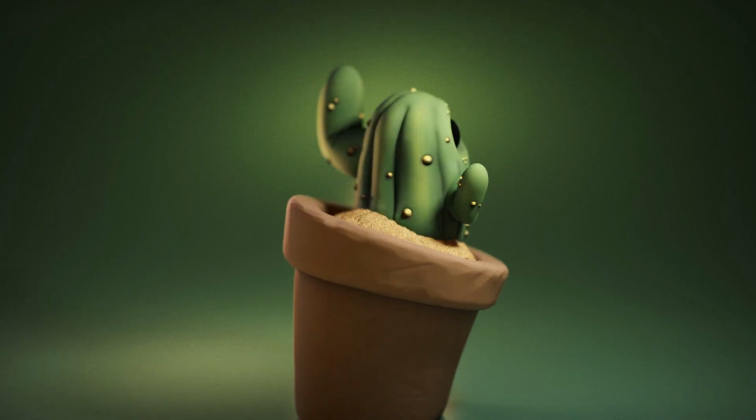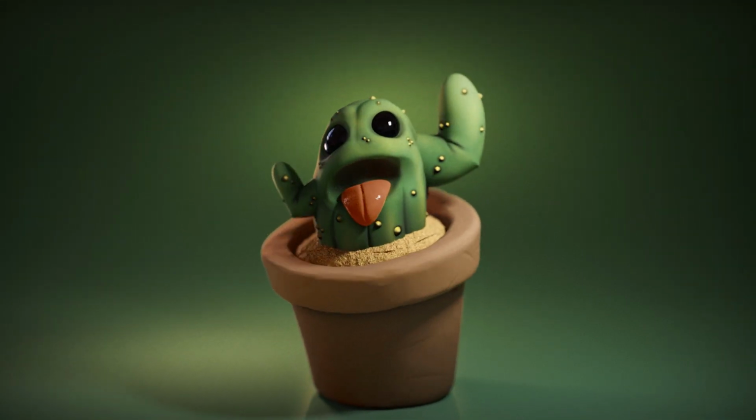In part 4, we will be going over the details of the cactus, details of the pot, as well as a little bit of poly paint.